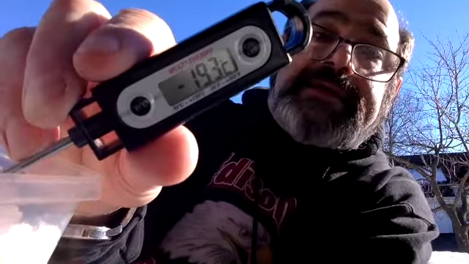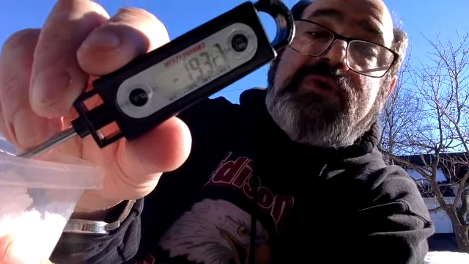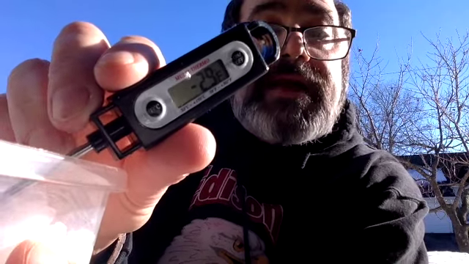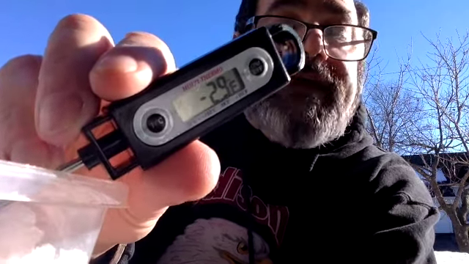As you can see, -20 Celsius. And for you Fahrenheit people, freezing point of water is 32, so -2 degrees, minus almost 3 degrees Fahrenheit.